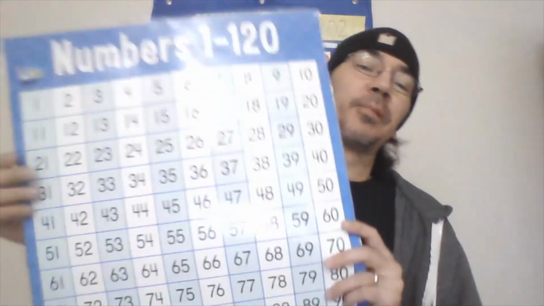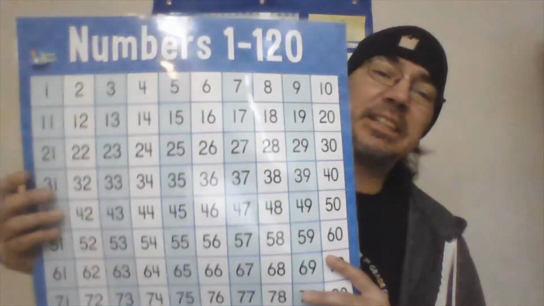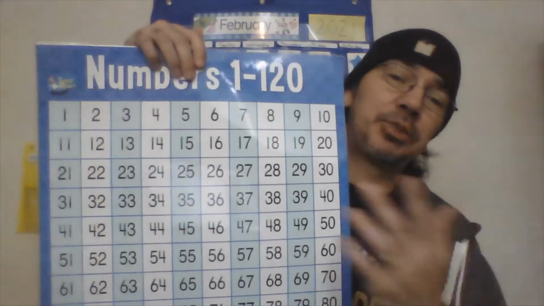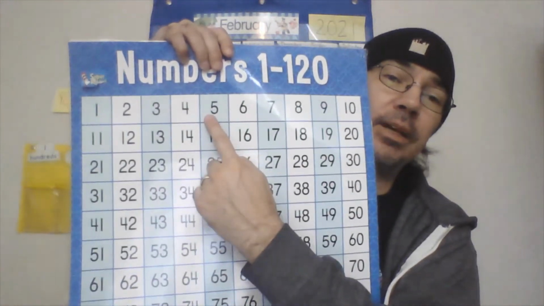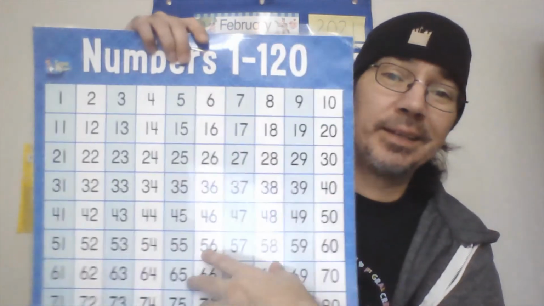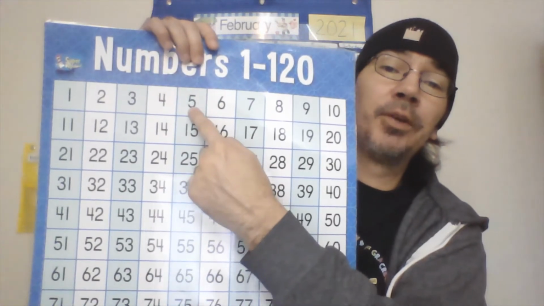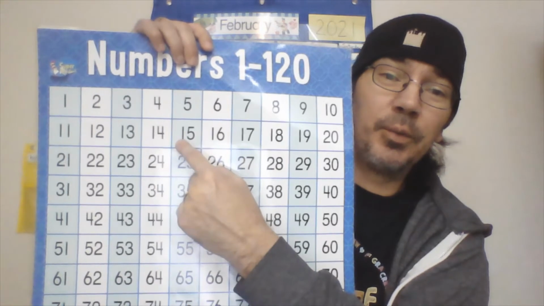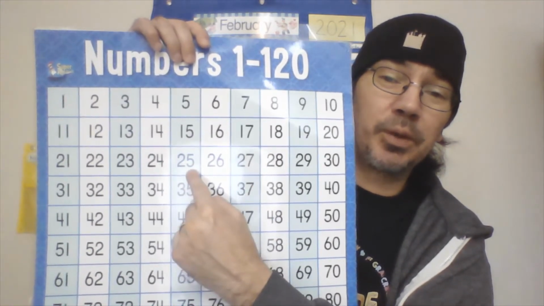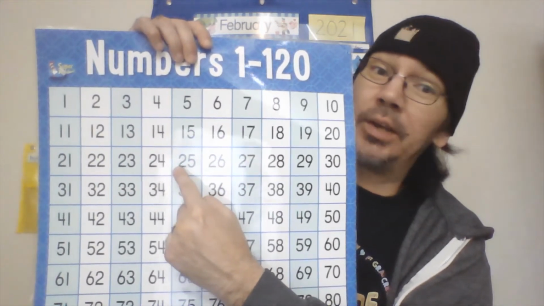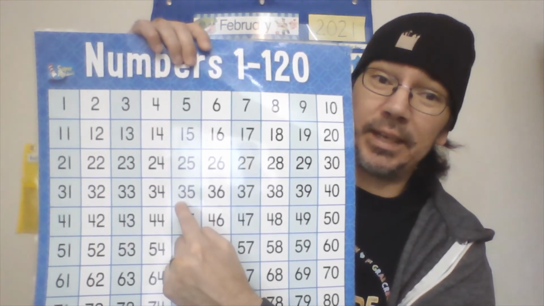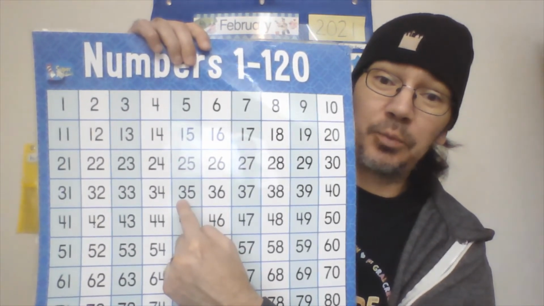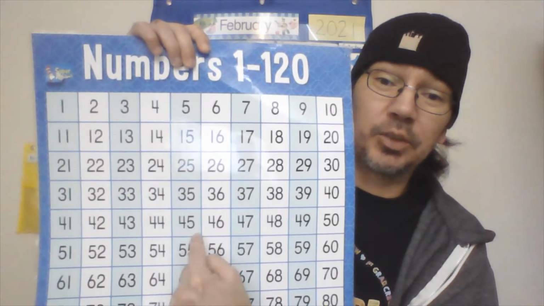So let's take a look back at our chart. So we're counting by tens. Today, you might be given a spot like 5 and asked to count by tens. Well, when you count by tens, all you're doing is adding a 10 each time. So we have 5, and now we've added 1 ten, so we have 15. Another 10, now we have 2 tens, becomes 25. Add 1 ten to 2 tens, and you have 3 tens, 35. Add 1 ten to 3 tens, and you have 4 tens, 45.